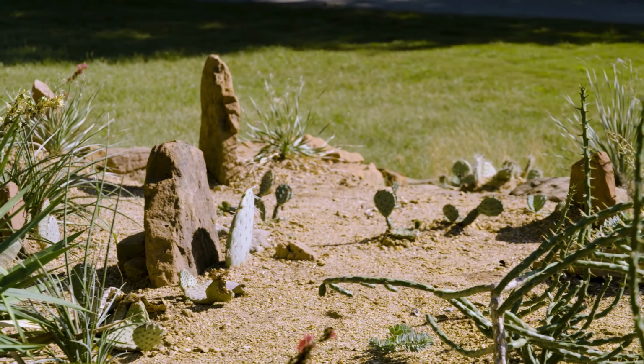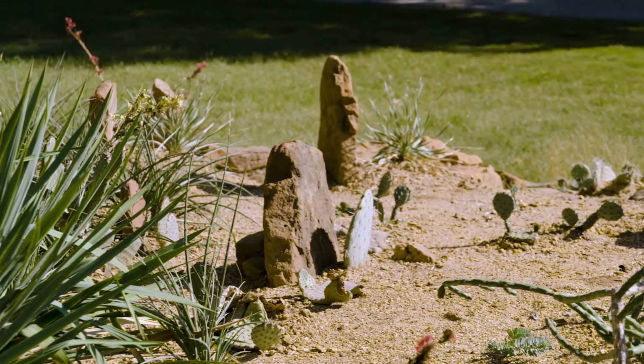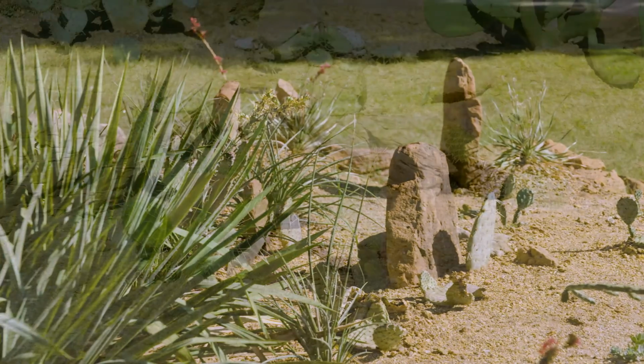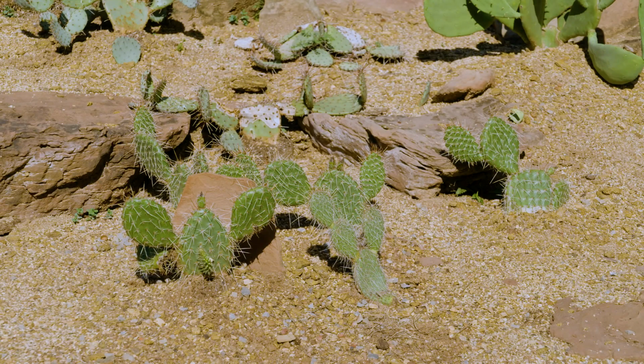Yeah, so it definitely looks like it's starting to fill in. You can see some of that new growth coming on some of the cactus that are a little bit more of a tender, lighter color green. So that's a good report right there.